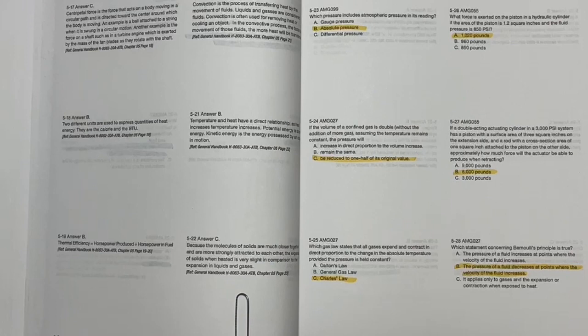526. What force is exerted on the piston in a hydraulic cylinder if the area of the piston is 1.2 square inches and the fluid pressure is 850 psi? Is it A, 1,020 pounds, B, 960 pounds, or C, 850 pounds? The correct answer is A, 1,020 pounds.